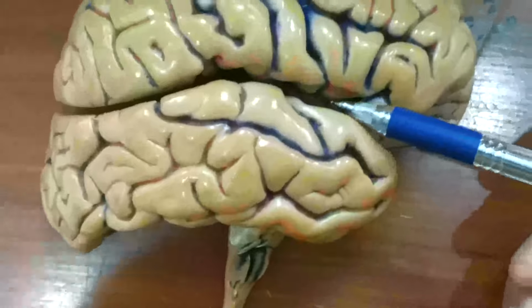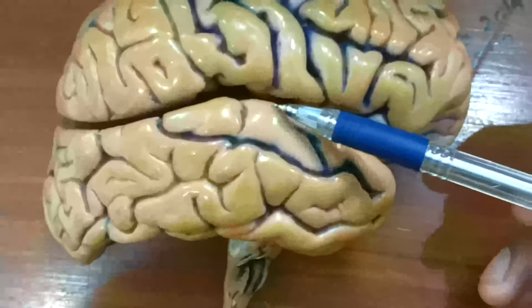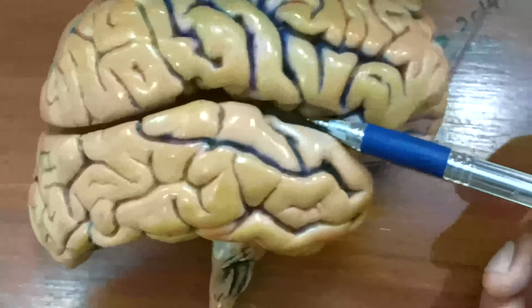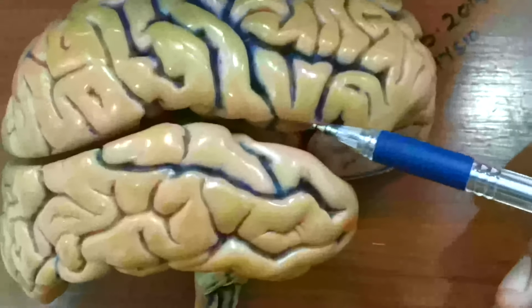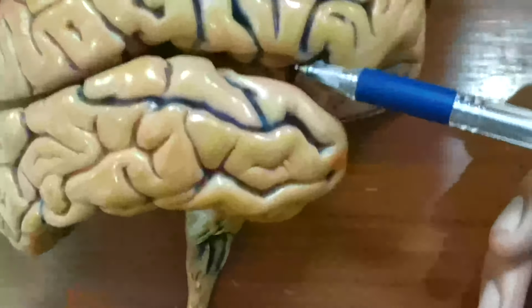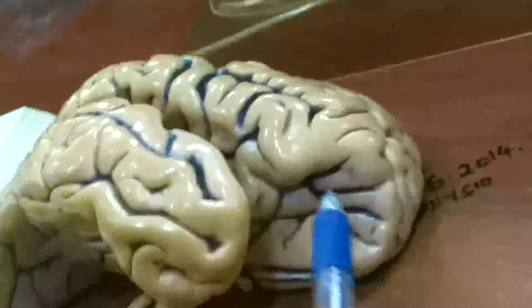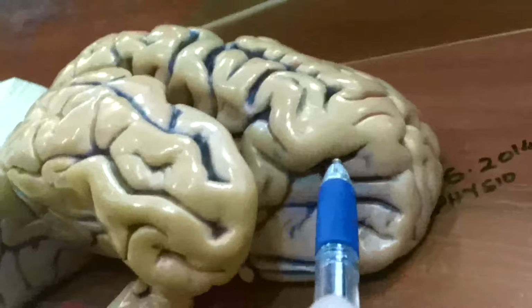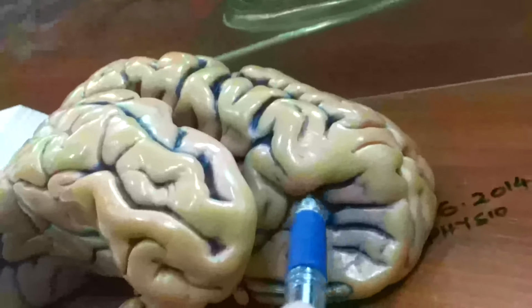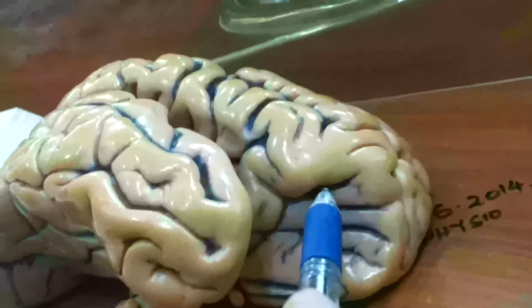The direction in which the pen is pointing represents the direction of the posterior ramus. And in this region, we will find the ascending ramus. The ascending ramus, and inferiorly we will find the anterior horizontal ramus. This is the anterior horizontal ramus of the lateral sulcus, also known as the Sylvian fissure.